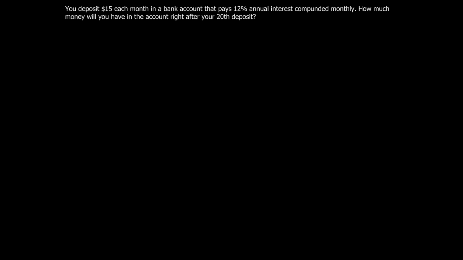Now, to do this problem, we're first going to have to map out our key values. So the first thing that we want to map out and underline is our $15 each month. That's going to be our first term. This is going to be 15. And this is because we're depositing $15 each month. So for the first month, we're going to deposit $15. Thus, it's our first term.